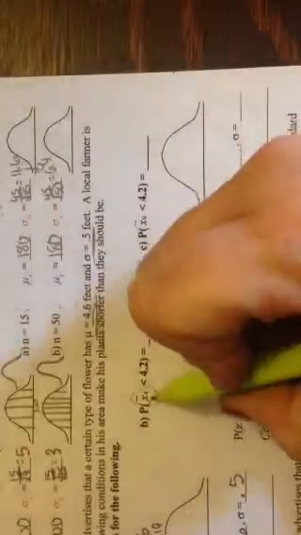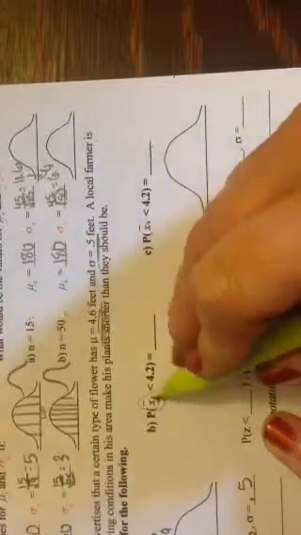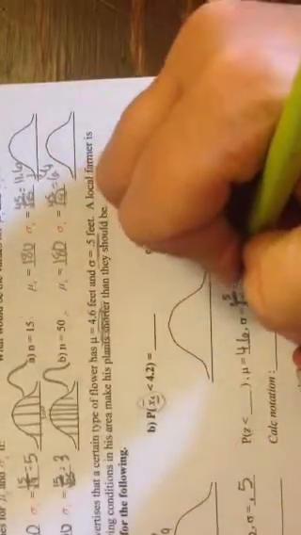This one, we have to find the sampling distribution, the standard error for the sampling distribution. So our mean is the same, 4.6, but our standard deviation has to be divided by the square root of our sample size, which is the square root of 4. So 0.5 divided by the square root of 4 is 0.25.